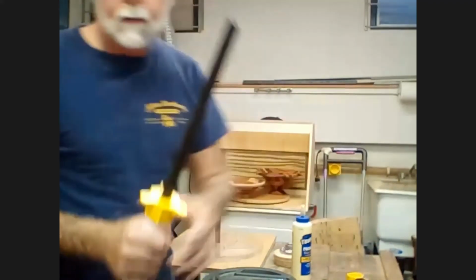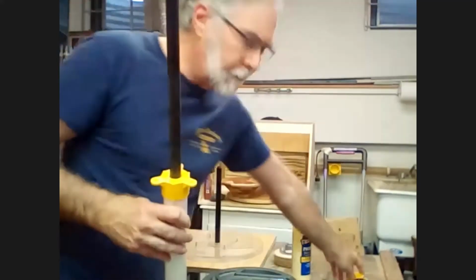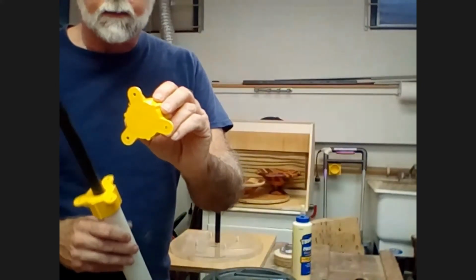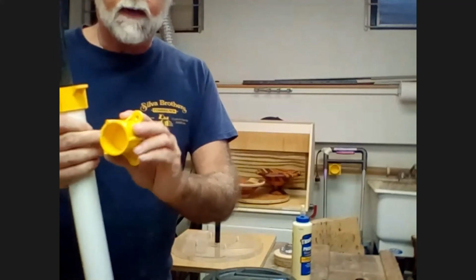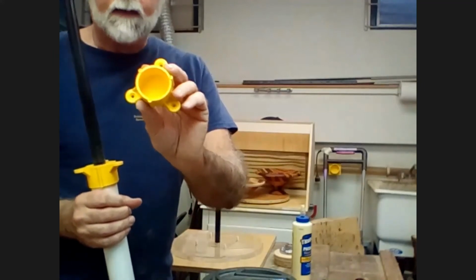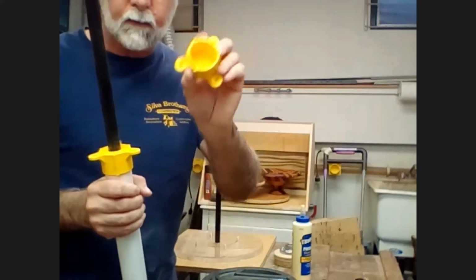Jim, what are those things again? Which things? The yellow thing. These are fittings for making PVC furniture. Oh, okay. If you want to make a PVC table and attach legs to it. So I had to buy a 10-pack. I only needed one, so I've got a bunch left. If anybody wants one of these, you can have it.